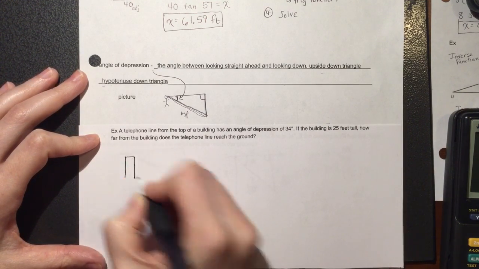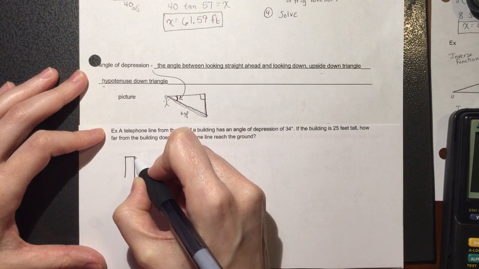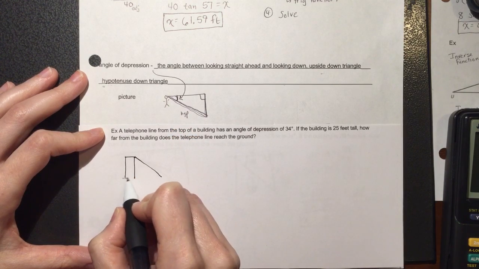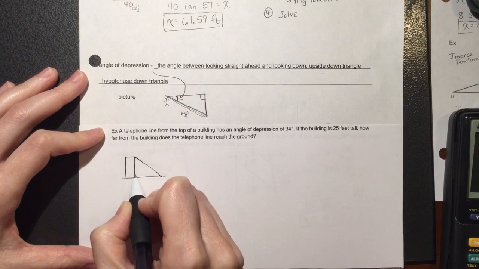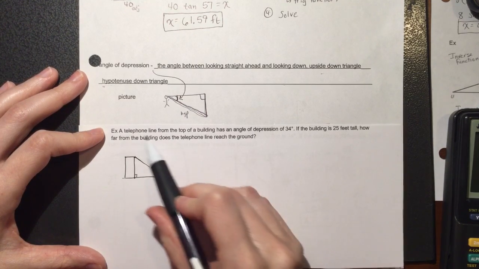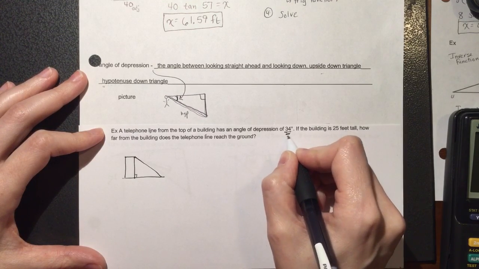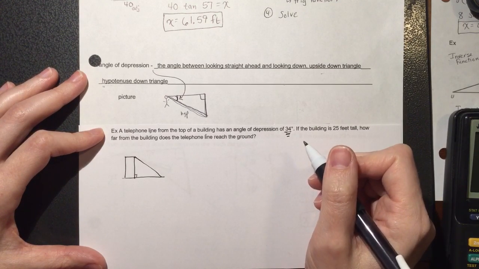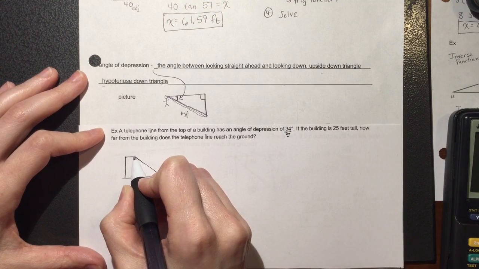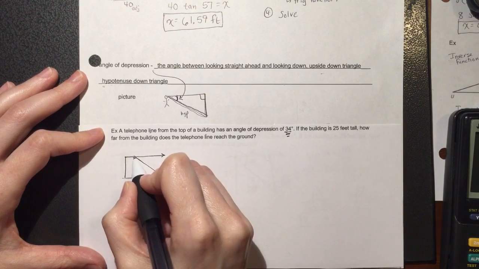So first thing we have is a building, and from that building there's a telephone line that goes from the top down to the bottom, to the ground. So there's a right triangle there. And it says that telephone line has an angle of depression of 34 degrees. With angle of depression problems, you're going to have to be very, very careful. And remember that when you're making that angle of depression, it's from looking straight out from wherever everything started.